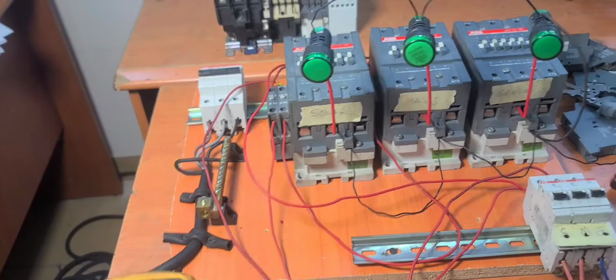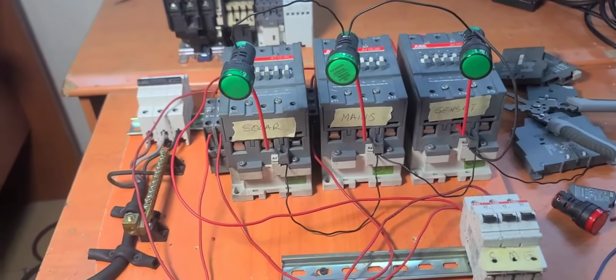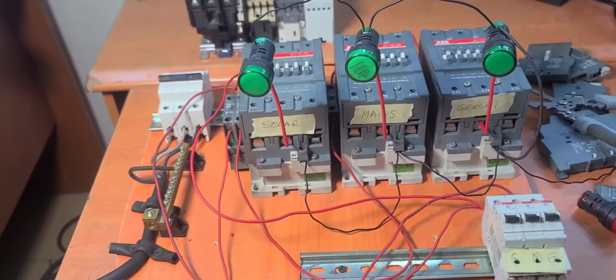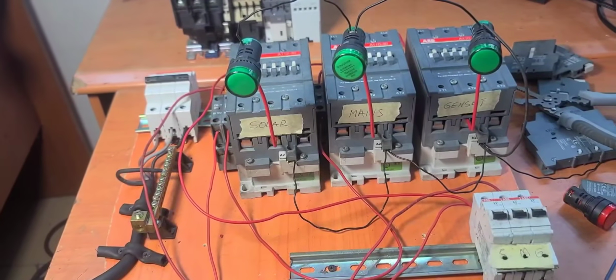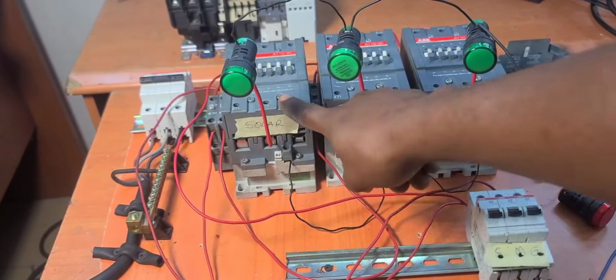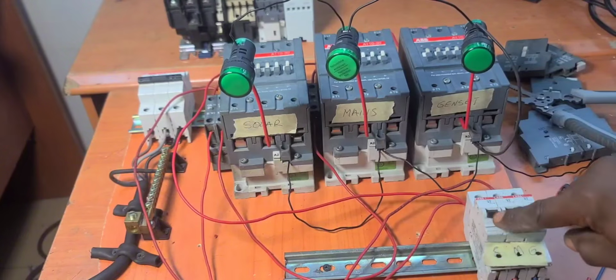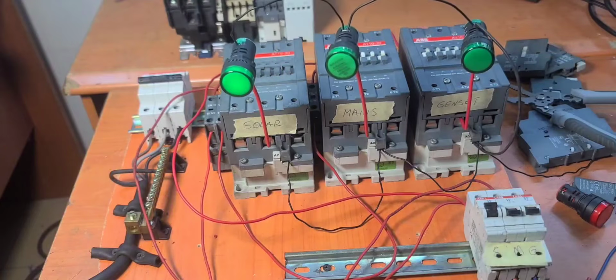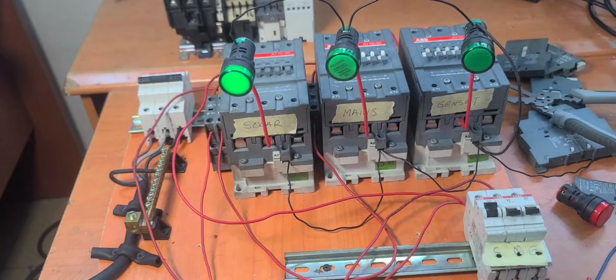All right, let's run a quick test on this stuff. As I said, we have solar. Solar is on. That is this one. Let me dim this light a bit so we can see better.